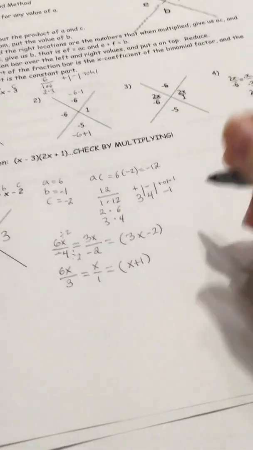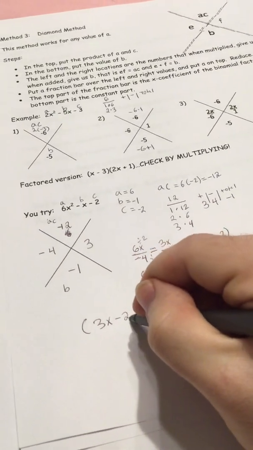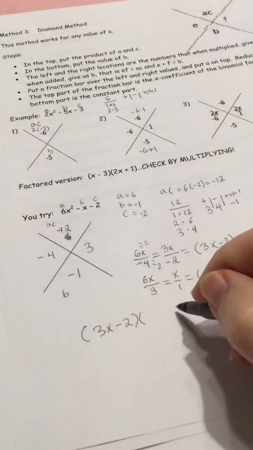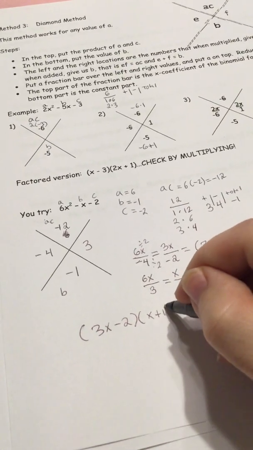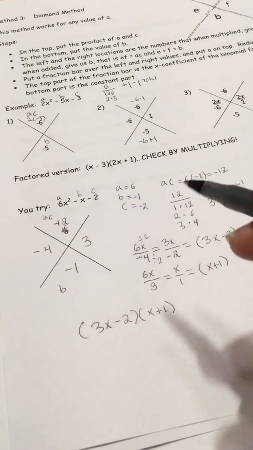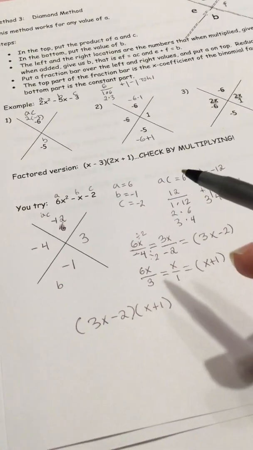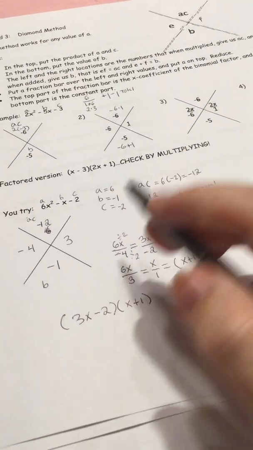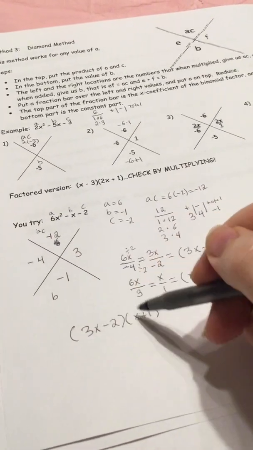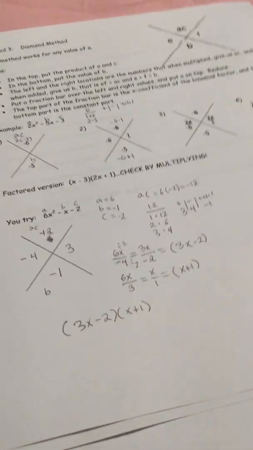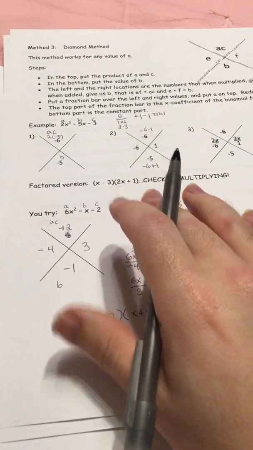So our answer is reduced down to 3x minus 2 times x plus 1. And we need to multiply to see if it's correct. And what we'll see is it's not quite going to be there. Because notice, we want to get 6x squared. When we multiply, we're really only going to get 3x squared. So that's why this one is a little bit more complicated.